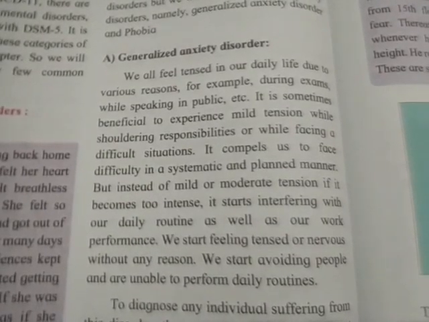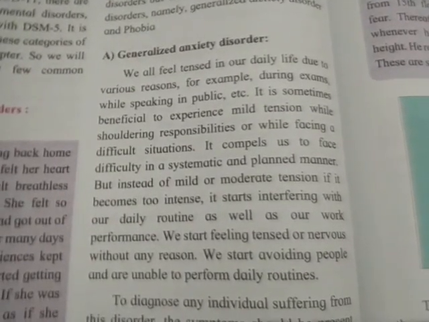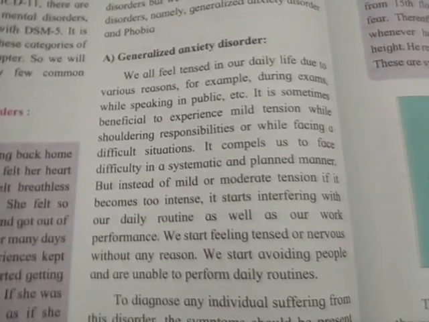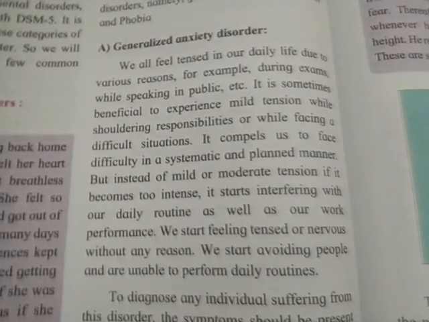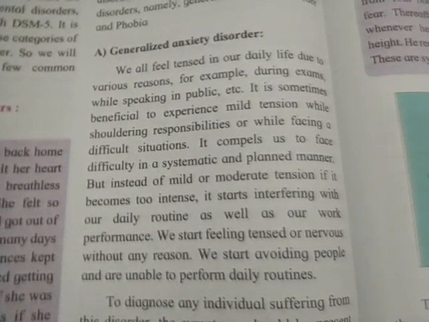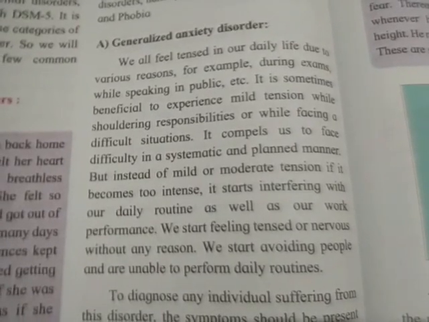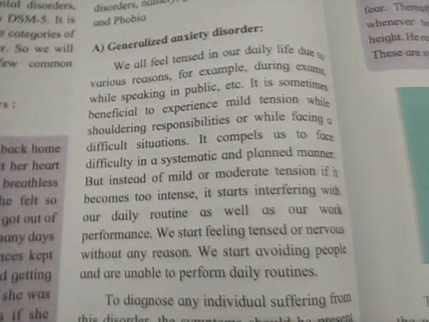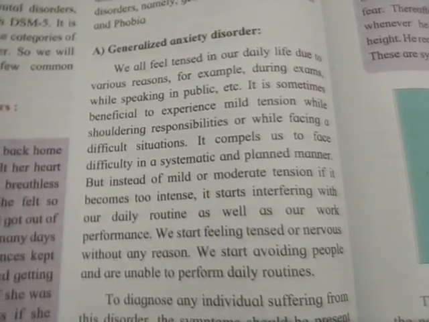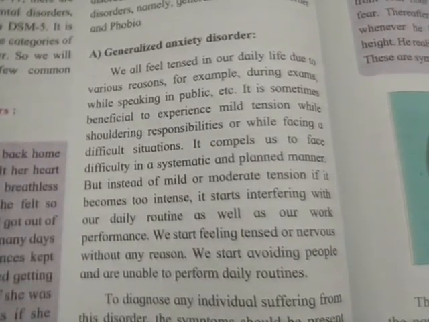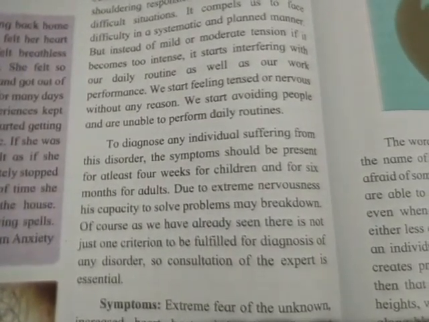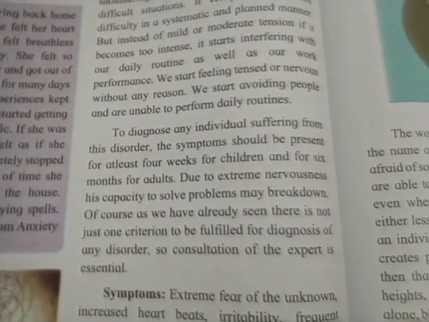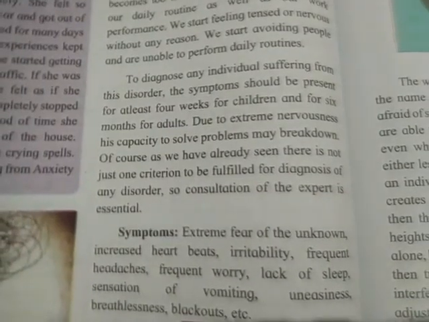We all feel tensed in our daily life due to various reasons, for example, during exams, while speaking in public, etc. It is sometimes beneficial to experience mild tension while shouldering responsibilities or while facing difficult situations. It compels us to face difficulty in a systematic and planned manner. But instead of mild or moderate tension, if it becomes too intense, it starts interfering with our daily routine as well as our work performance. We start feeling tensed or nervous without any reason. We start avoiding people and are unable to perform daily routines.